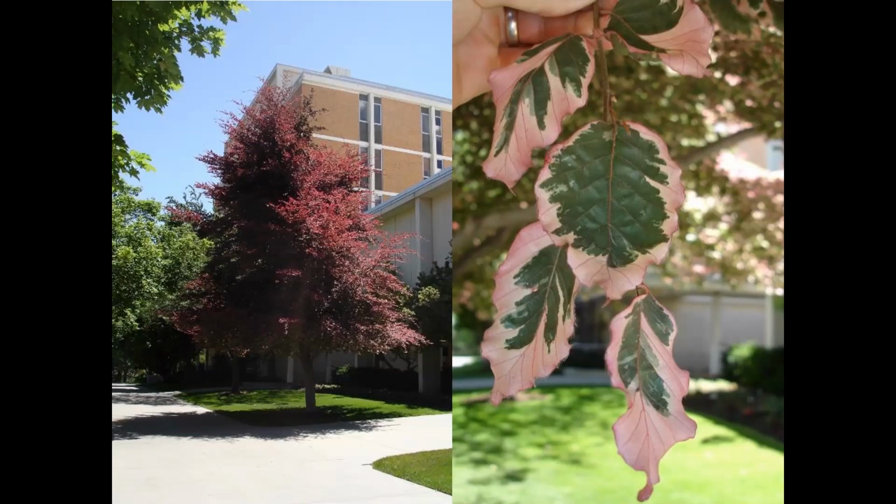And on the left is a purple variety, a purple beech, still European beech, Fagus sylvatica, but a purple variety. So there's a lot of different cultivars out there in form, leaf color, and shape. And they're a lot of fun. They are prone to some piercing, sucking insects like aphids and scale, but we don't see a lot of that typically here.